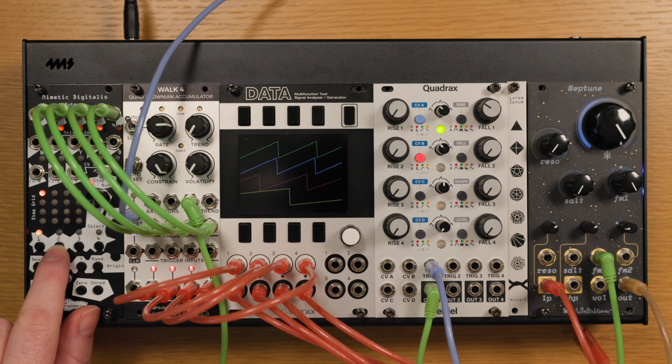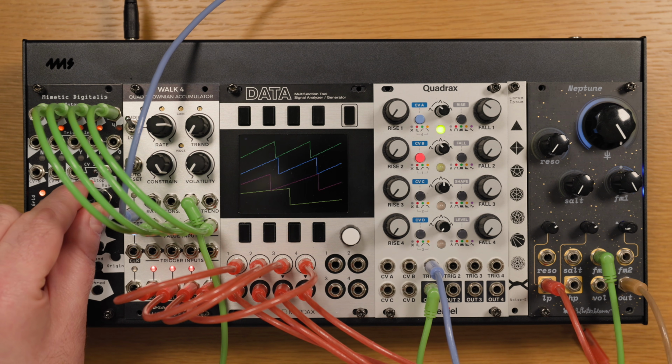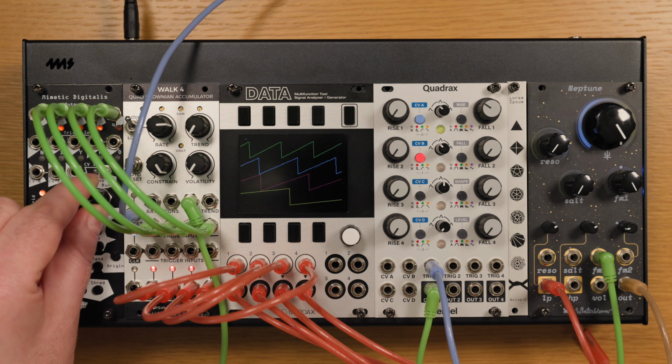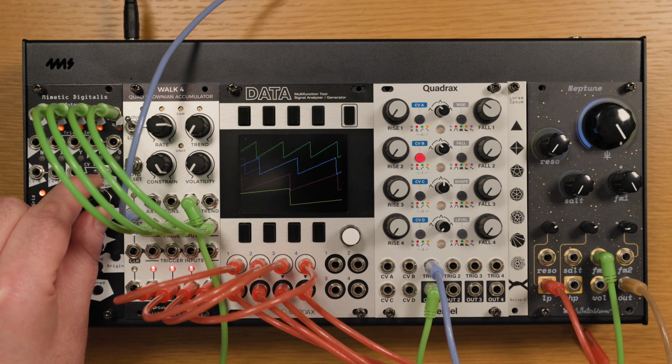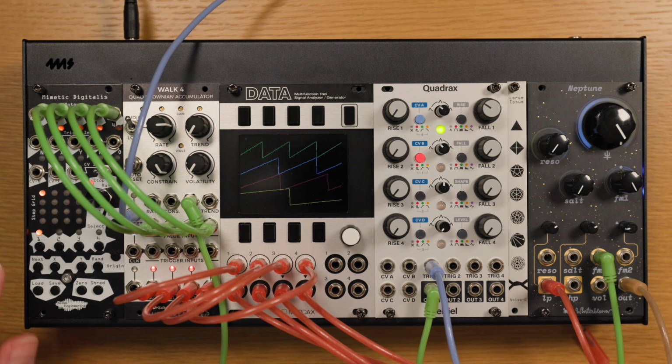And deselect the 2nd channel and again. There we go. Now we've got essentially a chord, because we've changed the cycle of the waveform for each of the channels.